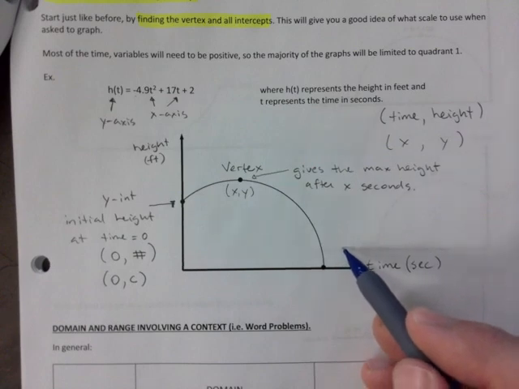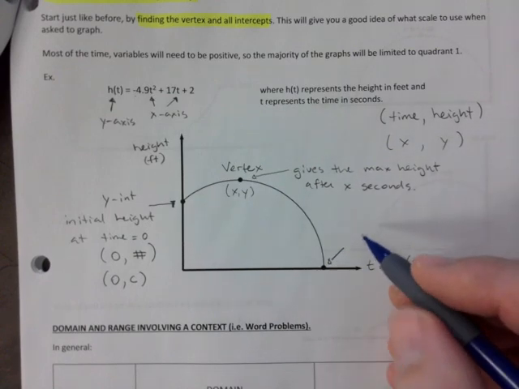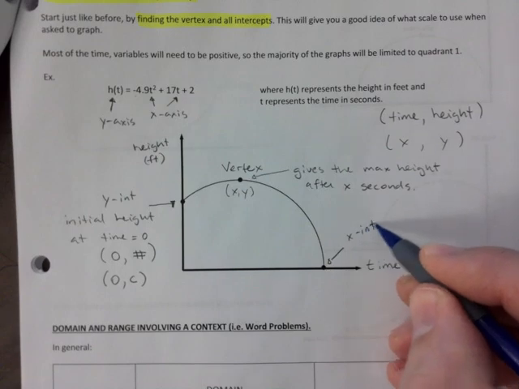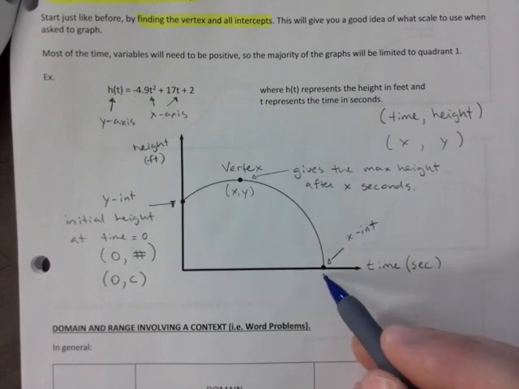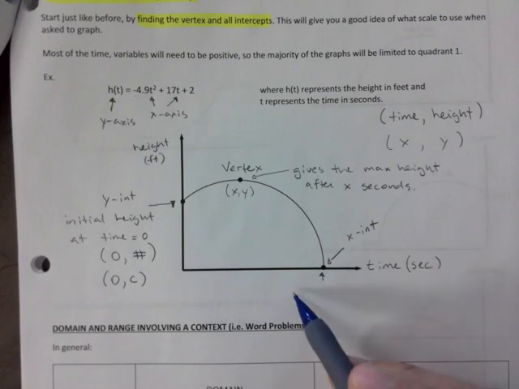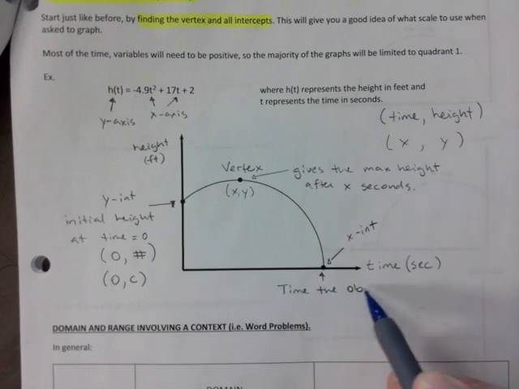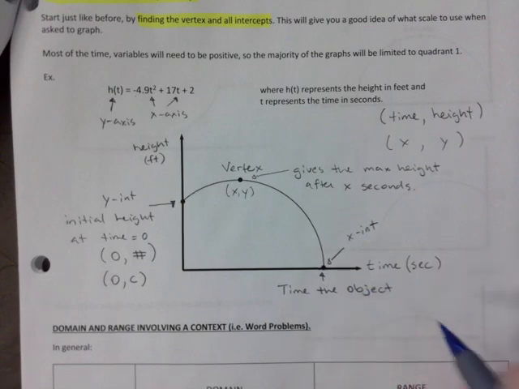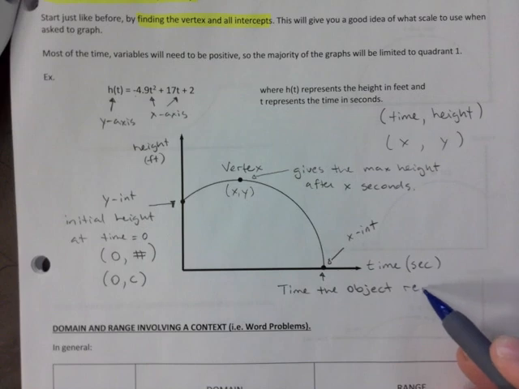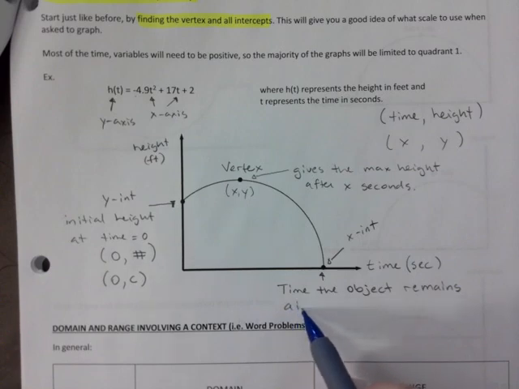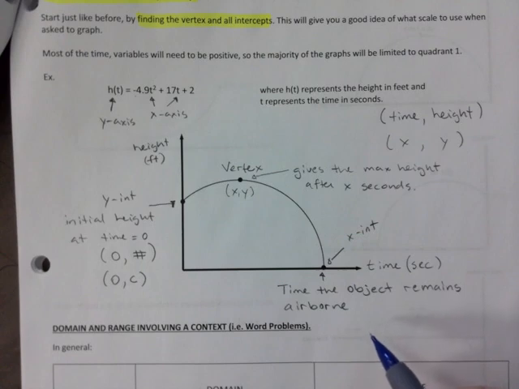This over here is what we call the x-intercept. The explanation will go down here. In this case, it would be the time the object remains airborne, until it hits the ground.